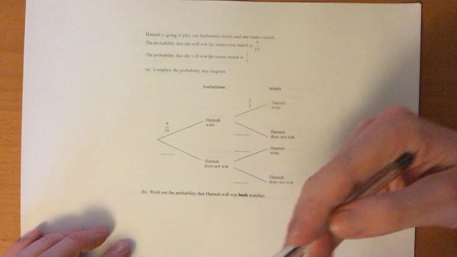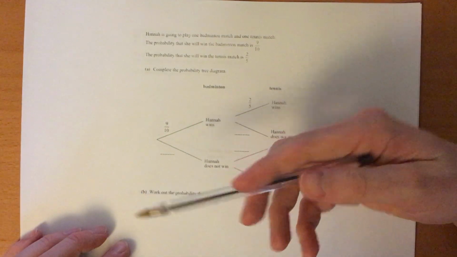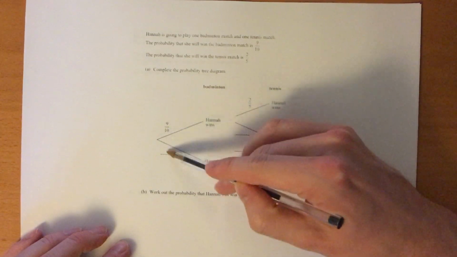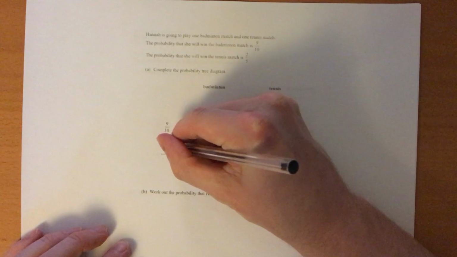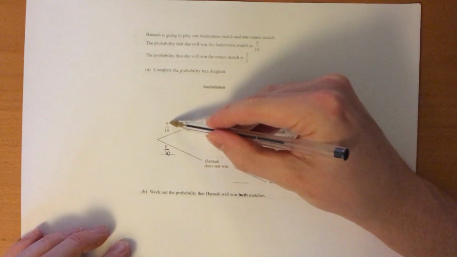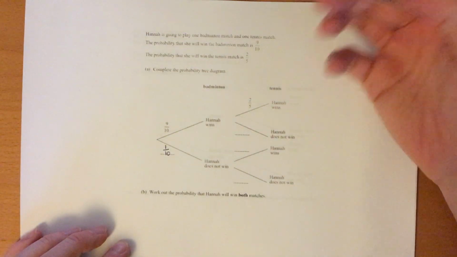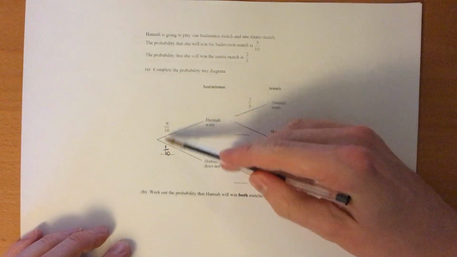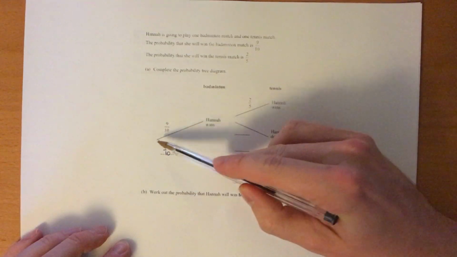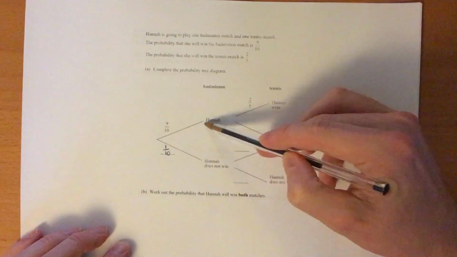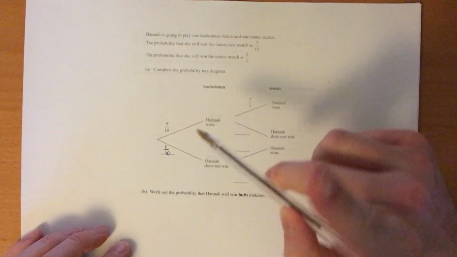They've given it to us as a fraction here, so we need to use a fraction. If that's 9 out of 10, to make them add up to 1, this must be 1 out of 10, because 1 plus 9 equals 10. So it'd be 10 out of 10, which is the same as 1. In fact, always in probability trees, that and that add up to 1.